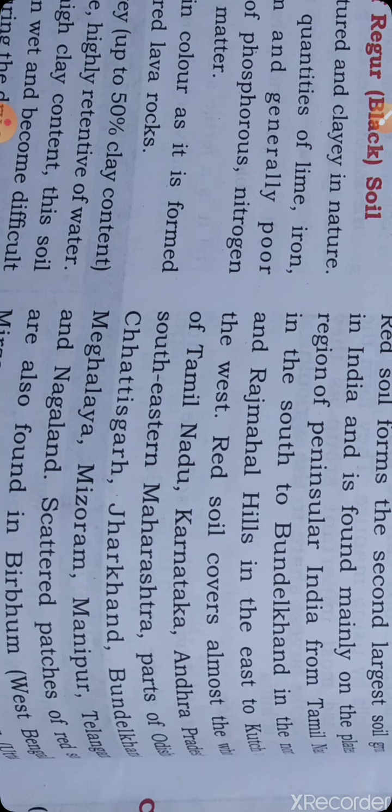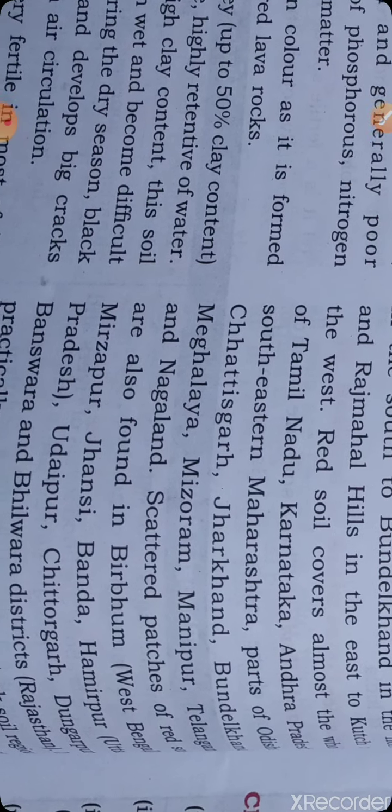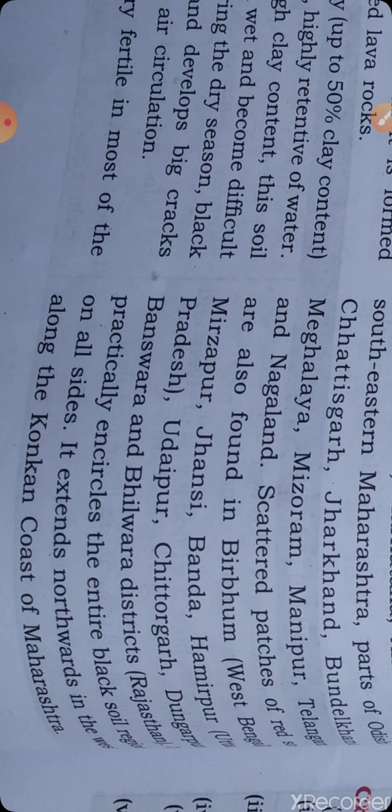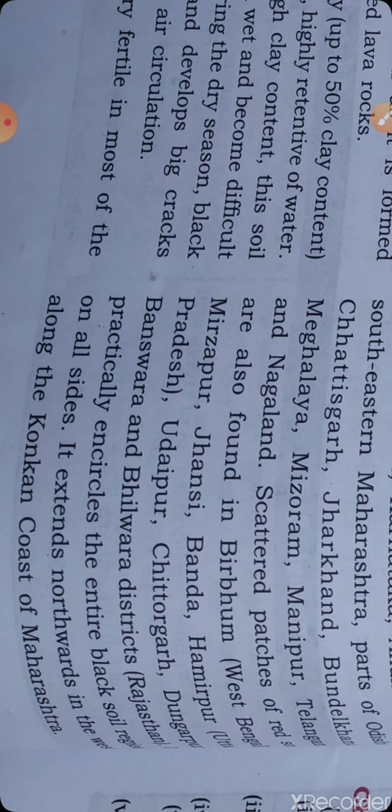Scattered patches of red soil are also found in Birbhum. Where is Birbhum? Birbhum is in West Bengal. Birbhum, Mirzapur, Jhansi, Banda, Hamirpur in Uttar Pradesh, and Udaipur, Chittorgarh, Dungarpur, Banswara, Bhilwara districts of Rajasthan. It practically encircles the entire black soil region. On all the sides it extends northwards in the west along the Konkan coast of Maharashtra.